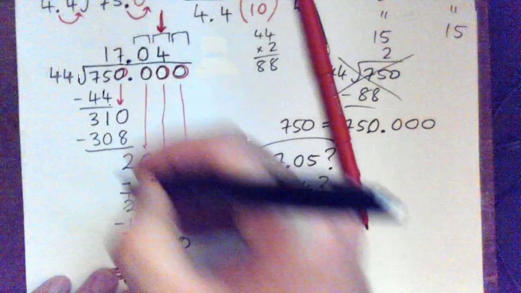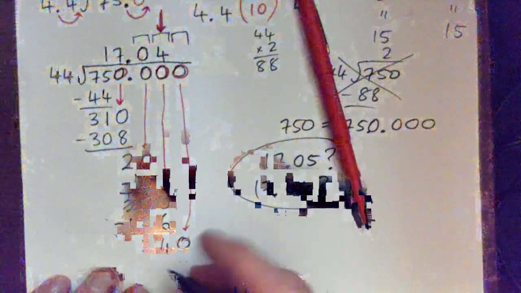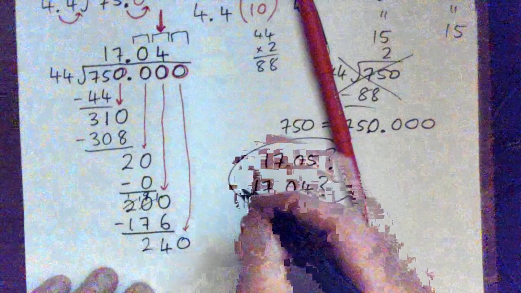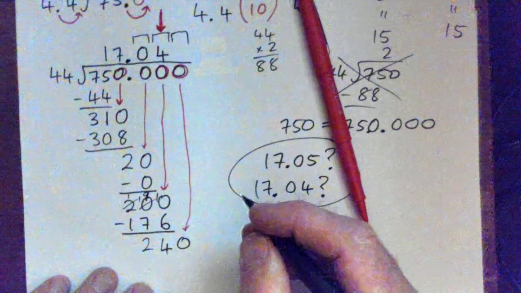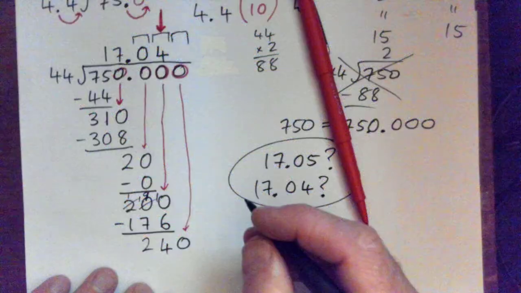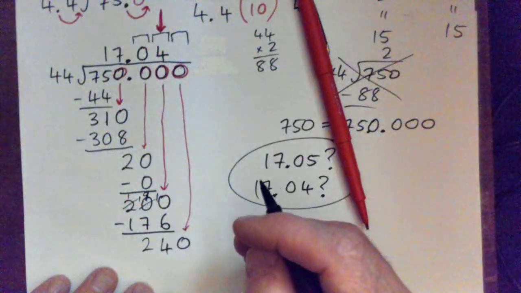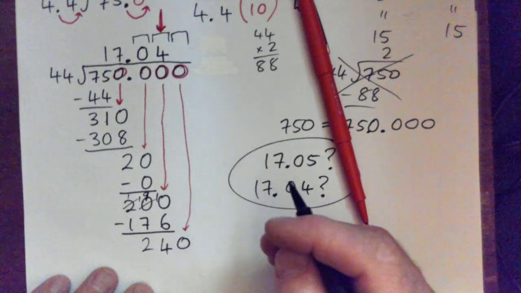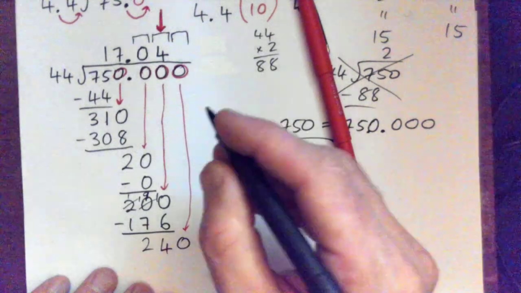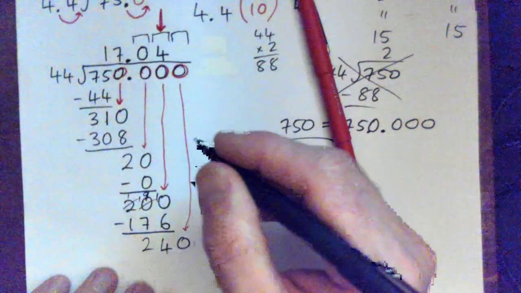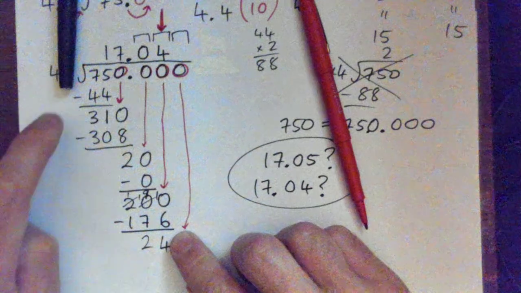Now it's 44 into 240, and take a guess. Okay, 44 times 5 is 220. That's a good guess, because again, if I block this 4 off, and I just went 4 into 24, that would be 6 times.